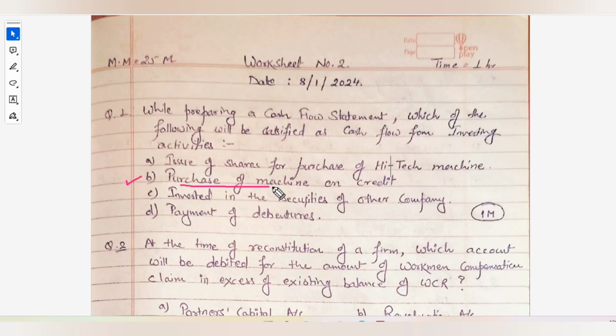Now the second option, purchase of machine on credit. Again, machinery has been purchased, but on credit. That means again no flow of cash, so it cannot be classified in any kind of activity. Option C, invested in securities of other company. In this option, the company has invested a certain amount in the securities of other companies. That is an investment of the company and results in an outflow of cash.